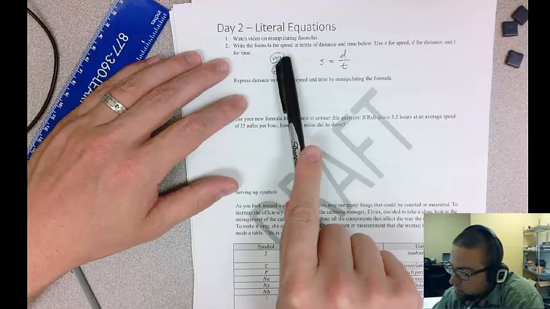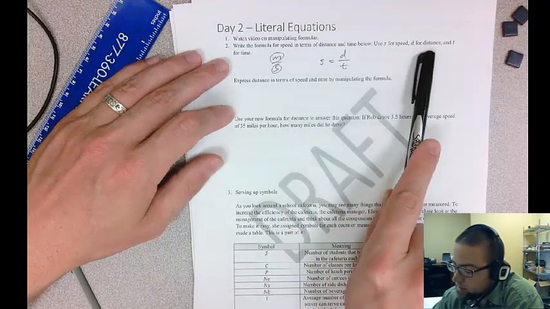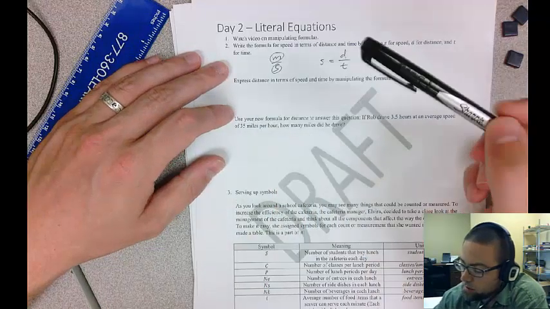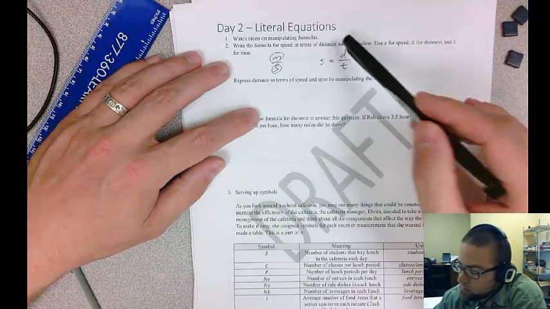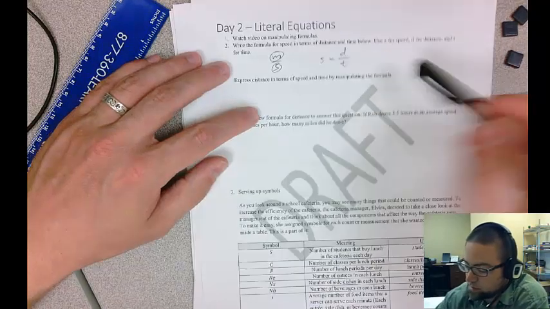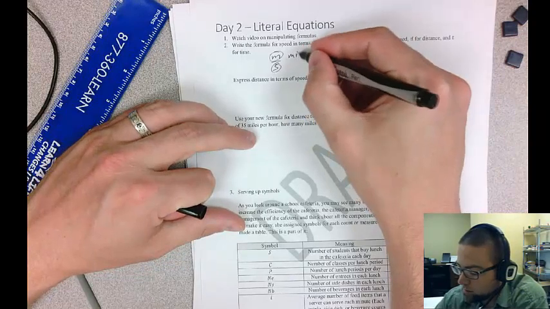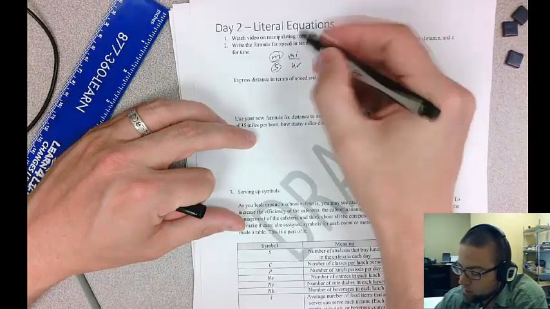Now you're going to write a formula for speed in terms of distance and time. Use S for speed, D for distance, and T for time. So when I think of writing a formula, I like to think of what units it's using. So I think of meters per second or miles per hour or something like that.